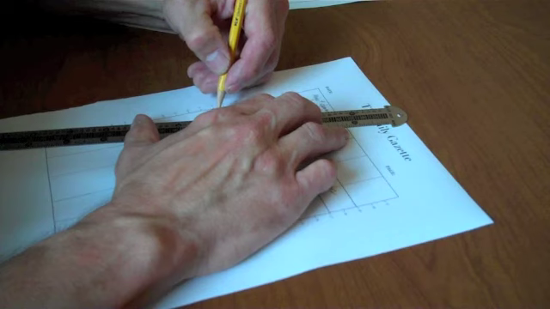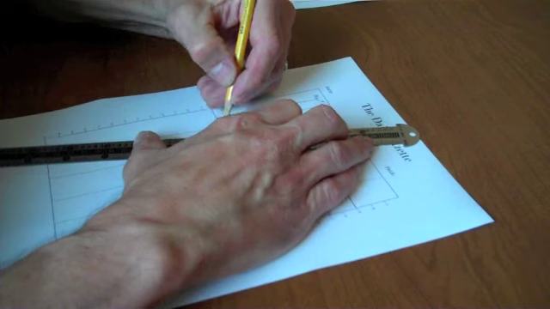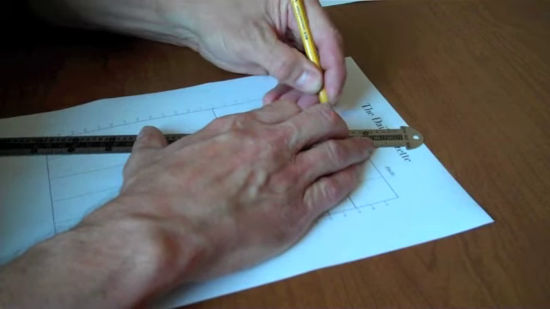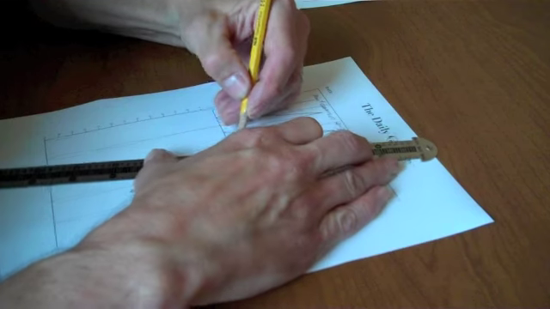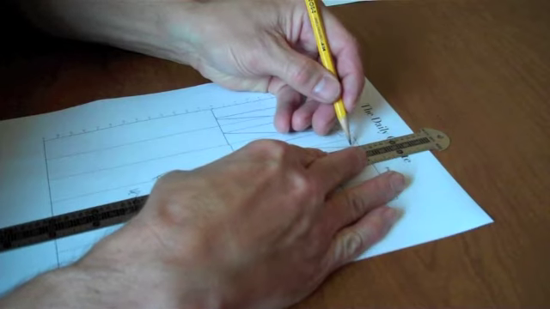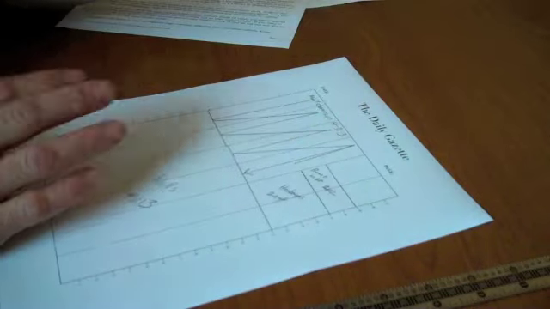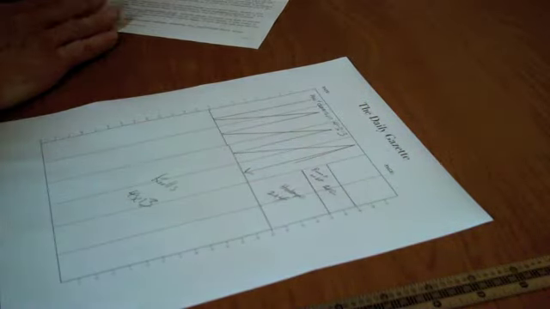We can do that by hand, or if we want to be really neat about it, we can use our ruler and draw these zigzag lines here. Put an arrow at the bottom, and now that story has been placed on our page.